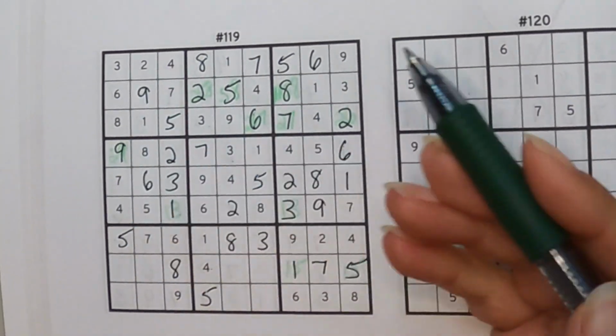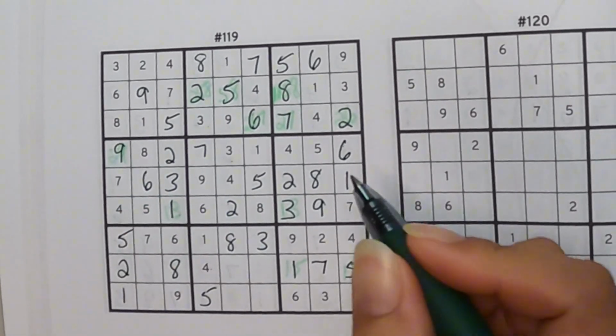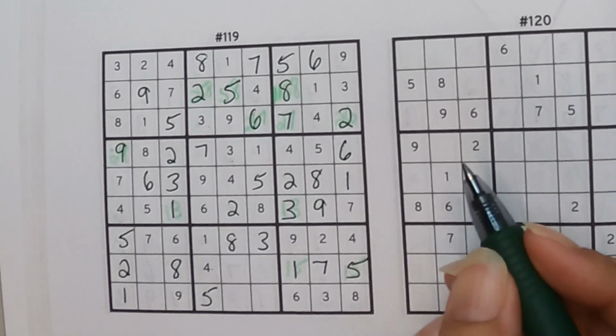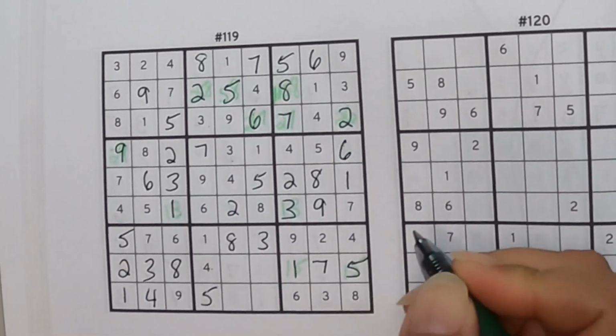For this column, we're missing 1 and 2. We've got a 1 here, so 2, 1. For this box now, we're missing 3 and 4. We've got a 3 here, so 4, 3.